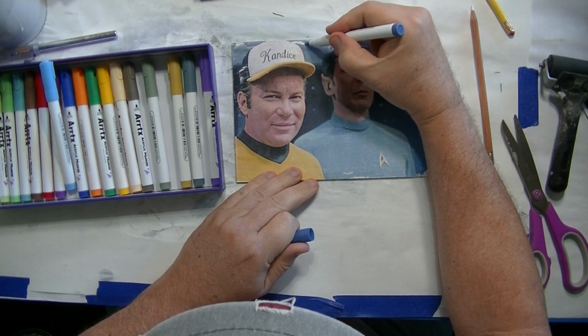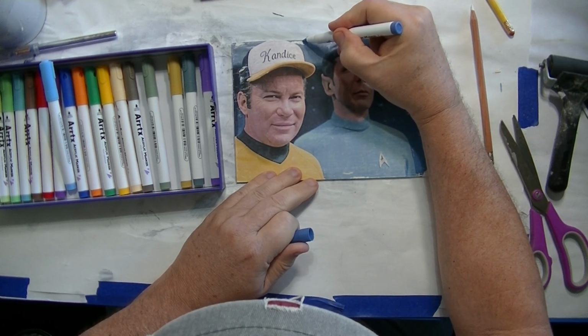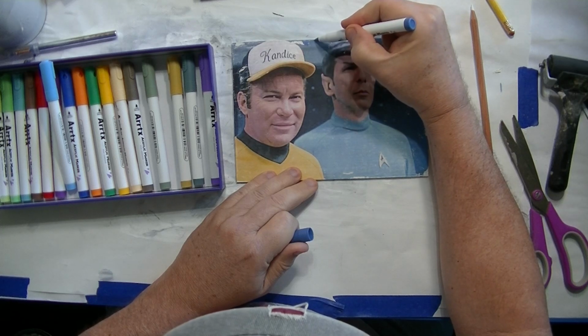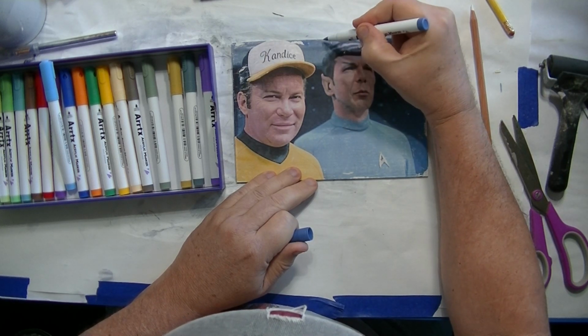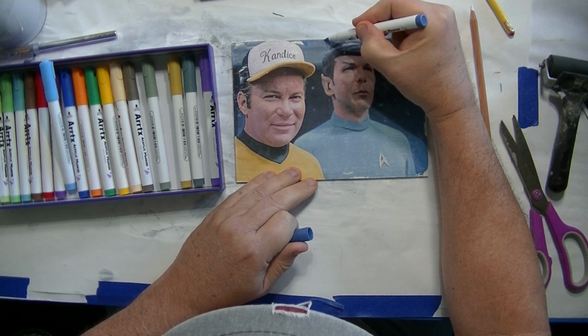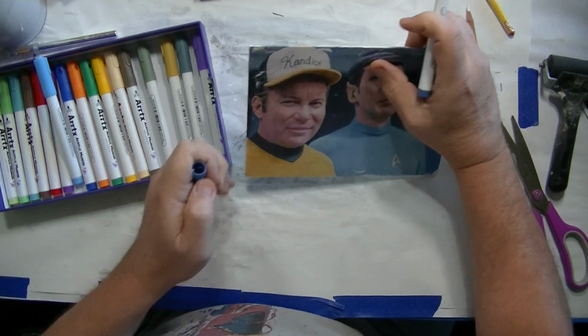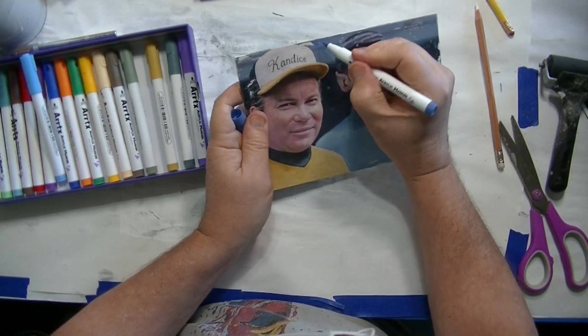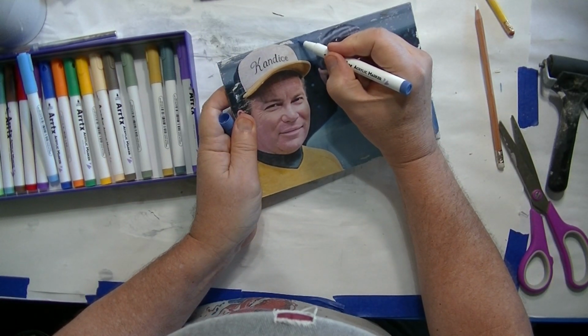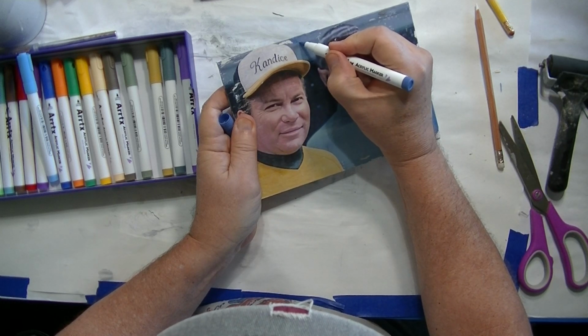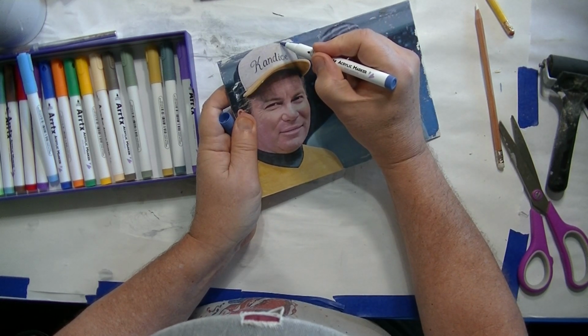And I have a couple spots that didn't transfer over, and you're going to see that I'm just going to cover it up by matching the colors as close as possible. When you give this a nice protective spray at the end, which I'll show you, it even covers even better after doing this.